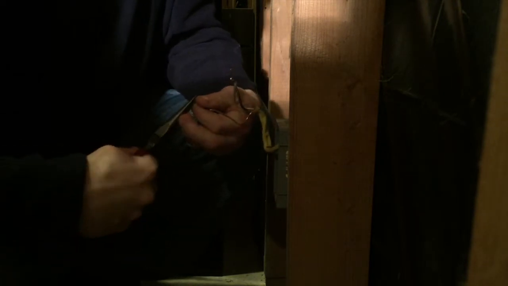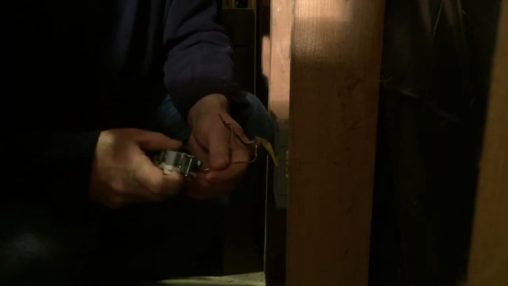So I'm going to hook my ground on. This will not cost a lot more either.